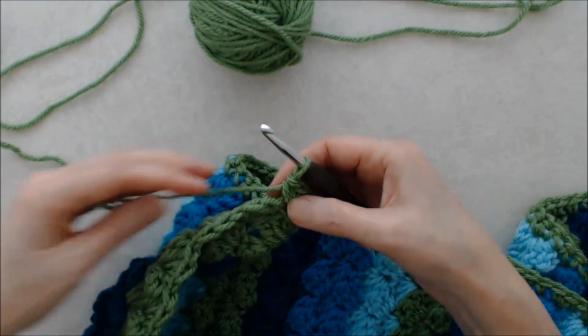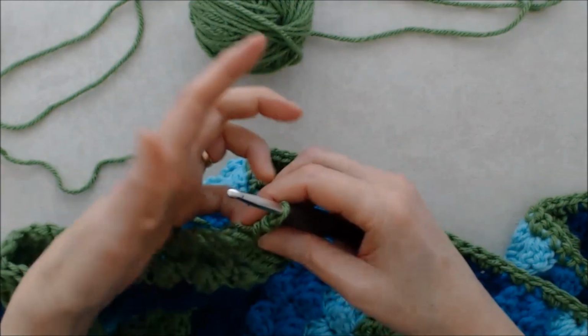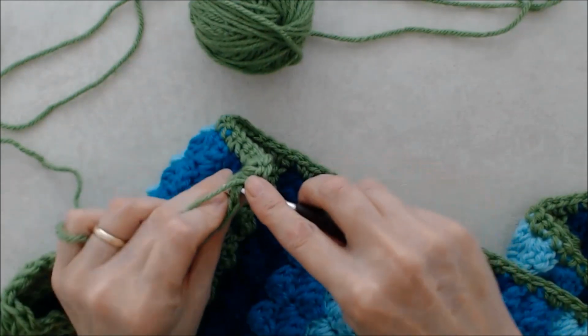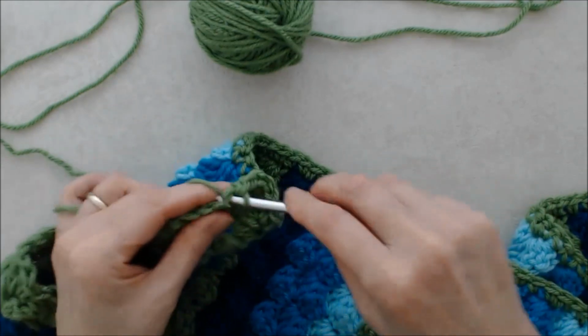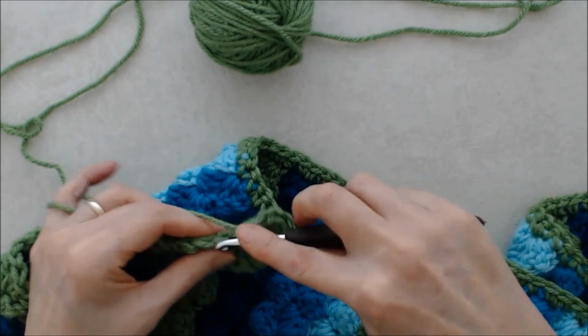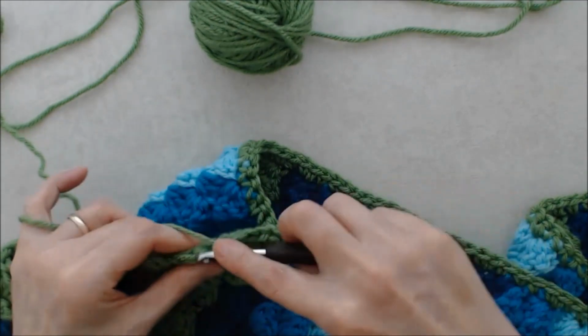And then now you'll be at the top of your last row, and those are just regular stitches, and this will be really nice to work into. So you just work across the top and then work down the other side in the same way as you came up this first side.